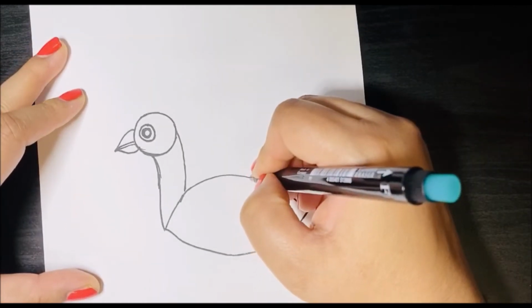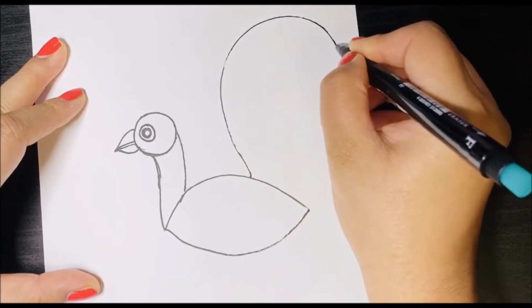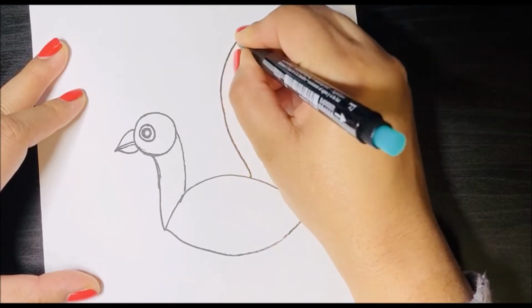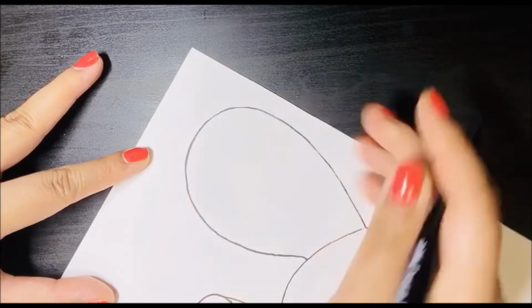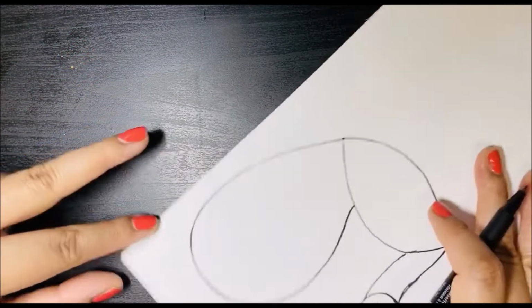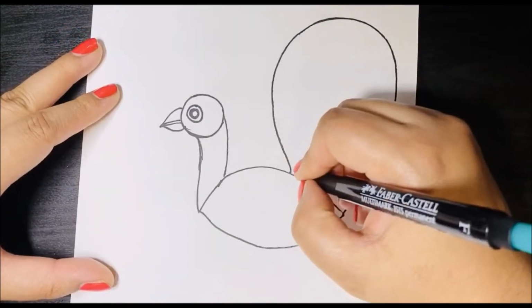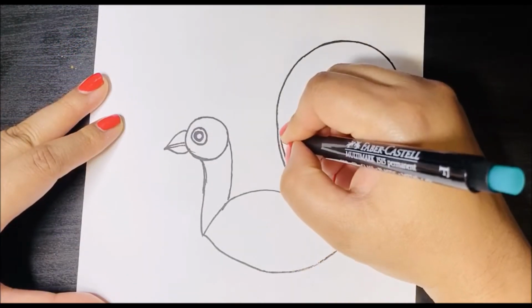Now the peacock always has a nice and beautiful tail. So here you have to add just a balloon-like structure to the body that looked like a leaf. Now just add the balloon to the back side of the body, connecting it to the center. So this is how you make a balloon-like structure.